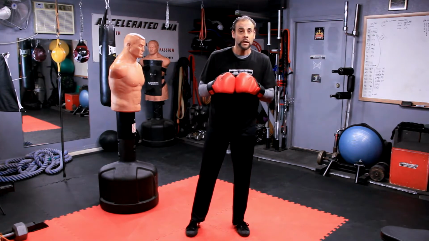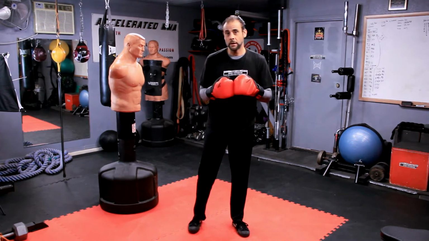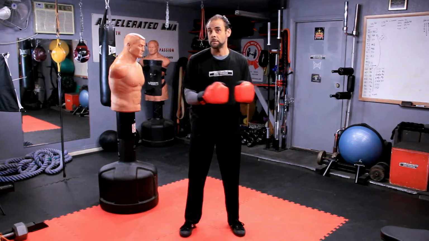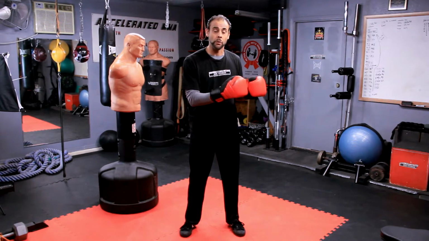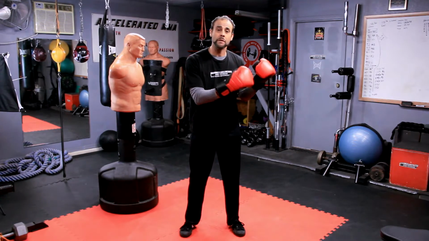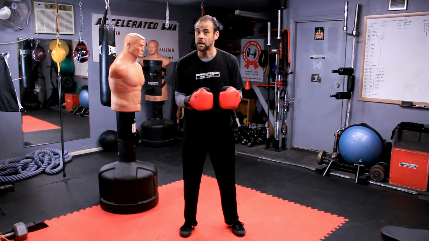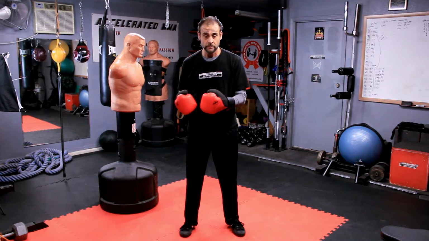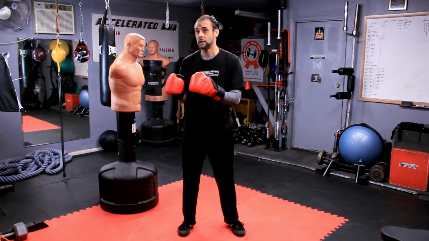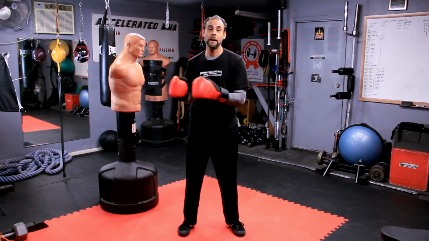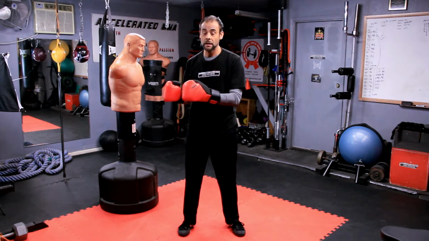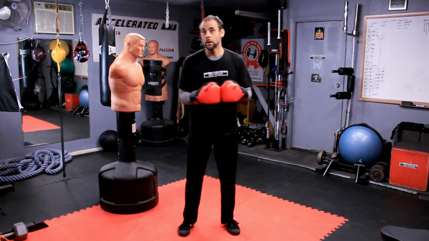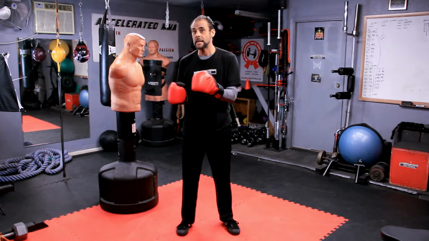Now, a simple understanding of this: in order for a strike to be effective, the simple equation is it's got to have the mass behind it, the weight transfer behind it, which is your body weight, and it has to have the velocity behind it in order to create the force that you're looking for. Regardless of the punch, certain punches are more leverage oriented and certain punches are more impact oriented. But the idea is you're trying to find a balance between the two.